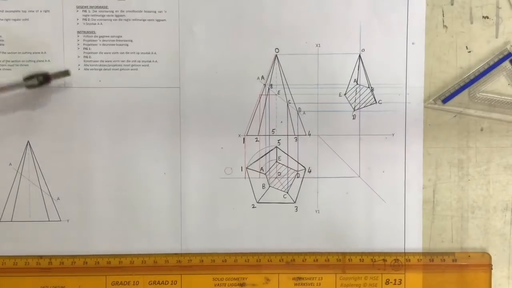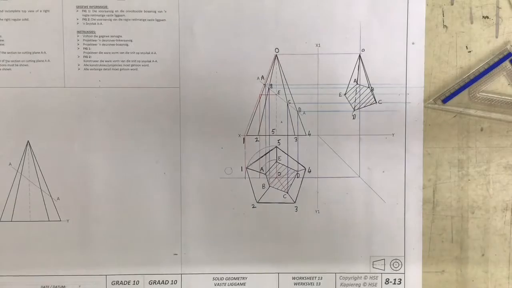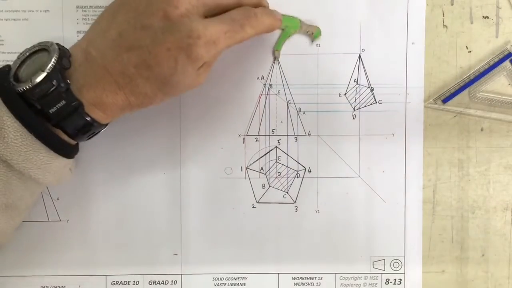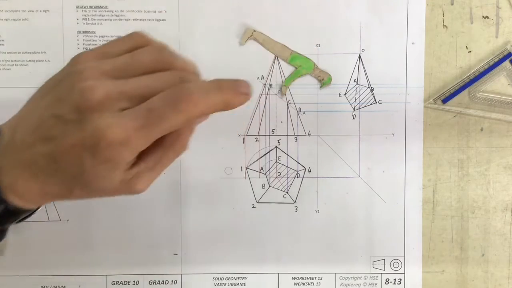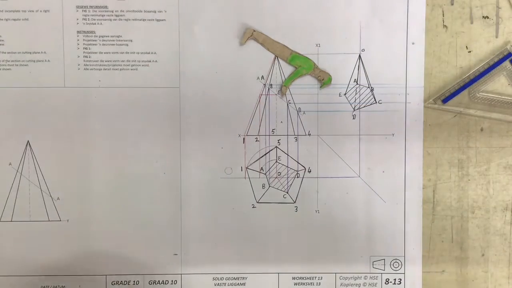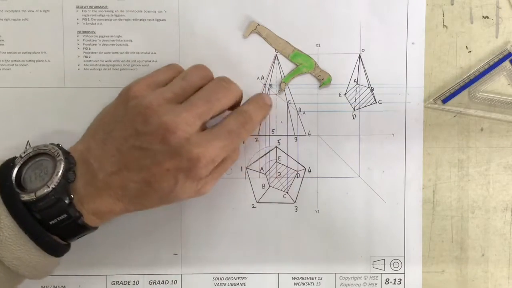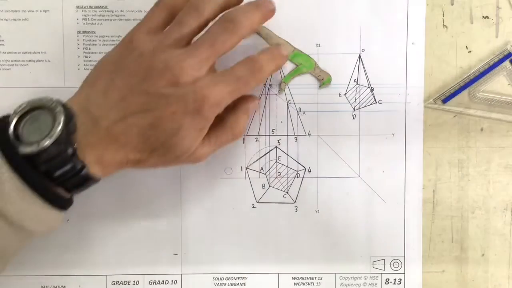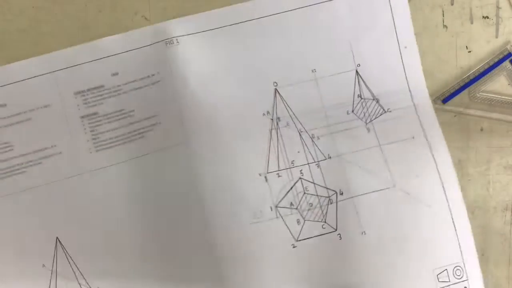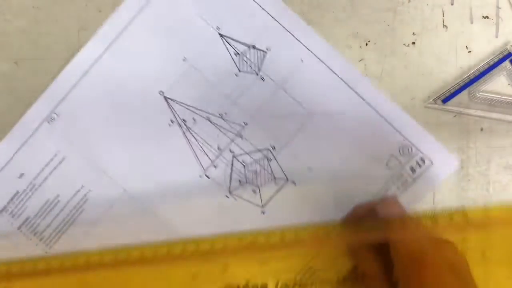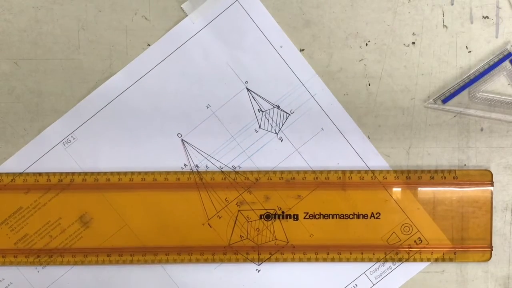Right, once you've done that, you now need to do what they call a true shape of the cutting plane. To do that, you need to be able to look at this cutting plane at 90 degrees to it. If you're not looking at something at 90 degrees, you can't see the true length, therefore you won't be able to see the true shape. I need all of these lengths, A, B, C, D, to be true lengths. So I'm going to take my piece of paper, I'm going to remove it from the board, I'm going to swing it round, and I'm going to place my ruler on that cutting plane over there.